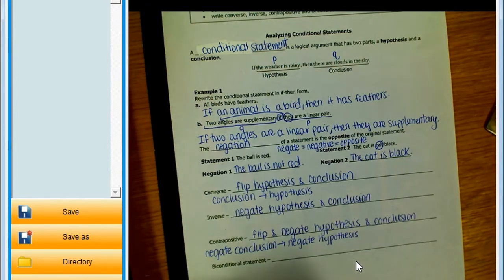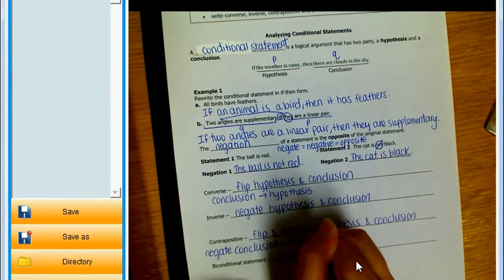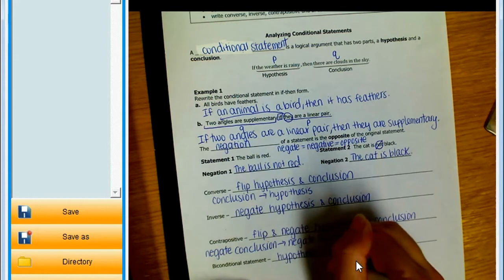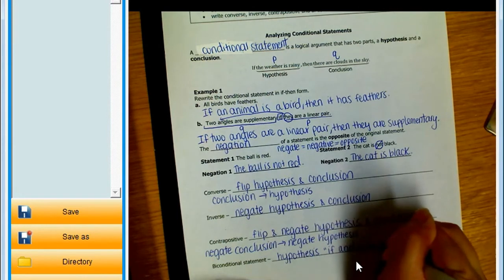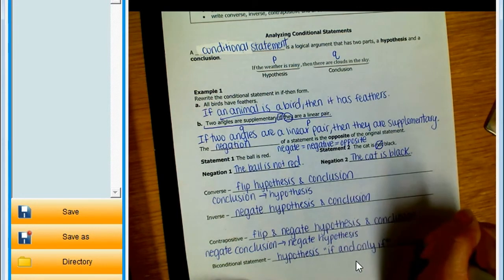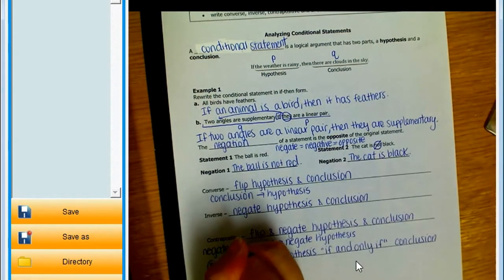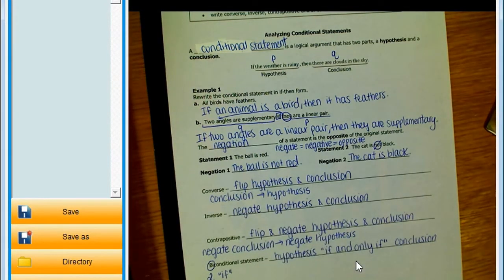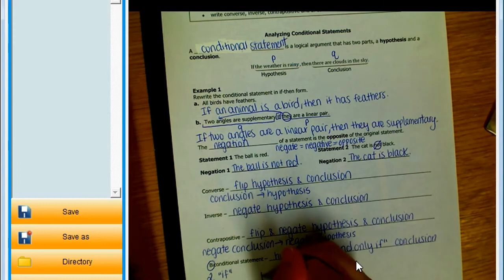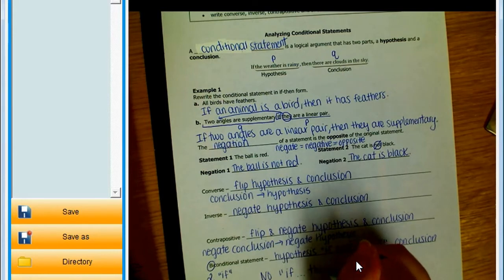Finally, for the biconditional statement, we are going to write the hypothesis, if and only if, conclusion. So for the biconditional statement, we have two of the word if. So remember, if and only if, biconditional. There is no if and then form like the other statements.